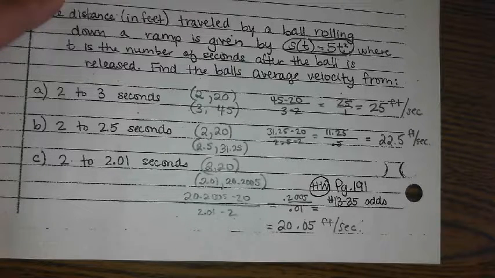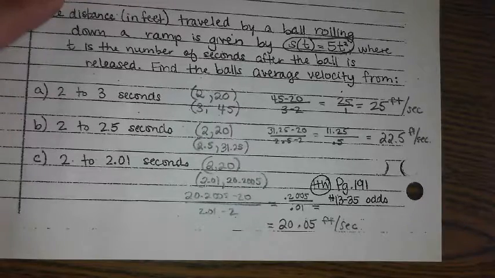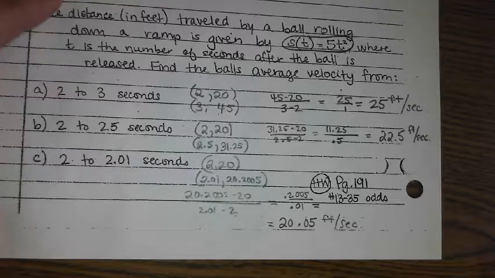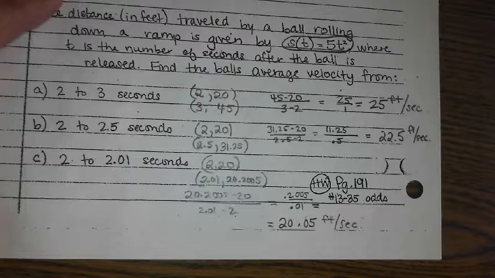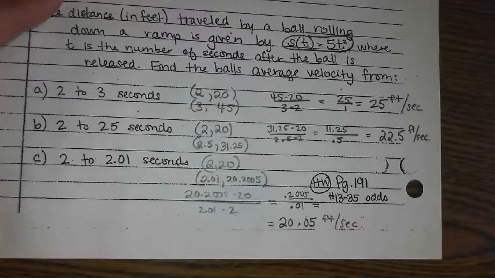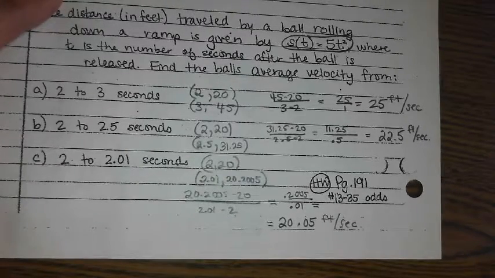And so, Josh, what's the average rate of change on that one? Good, 22.5 feet per second. Any questions on that one? And on C, what did you get, Stephanie? Good, 20.05 feet per second is what I got as well.